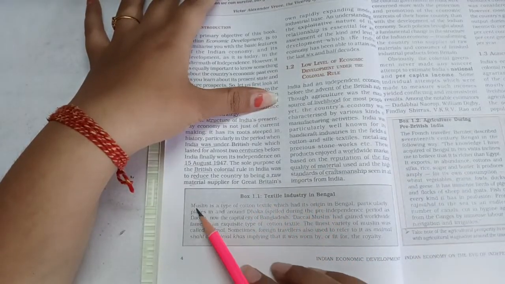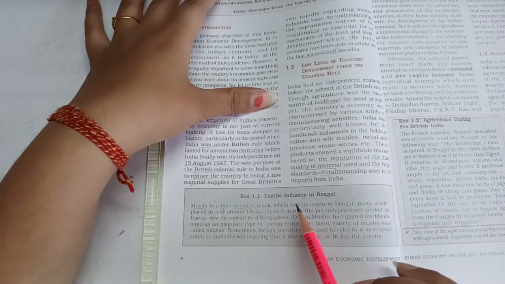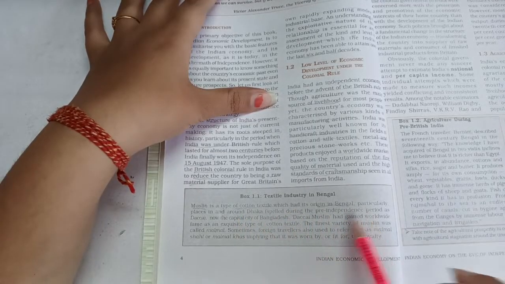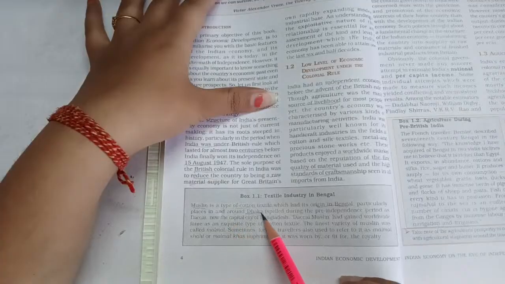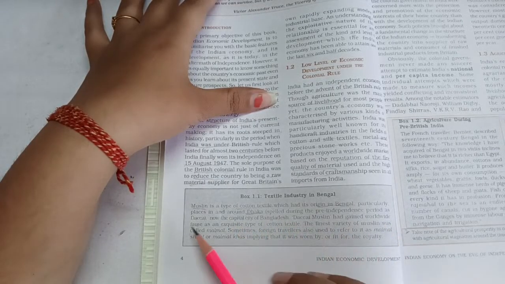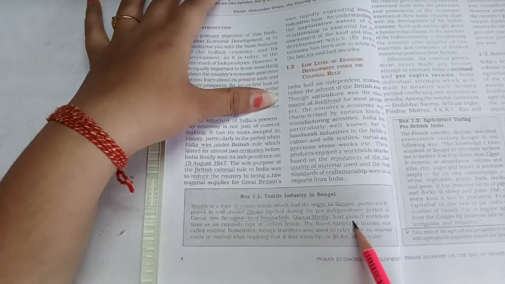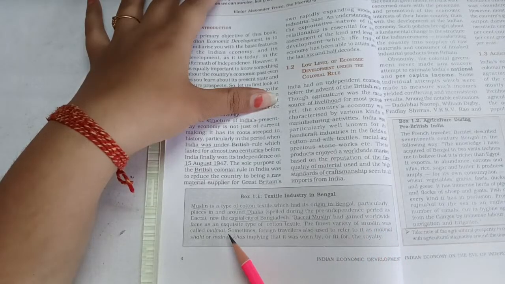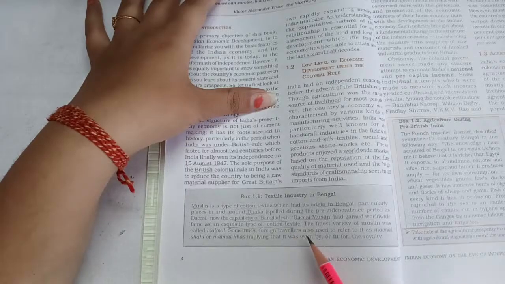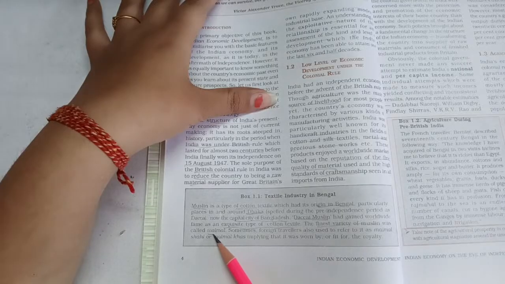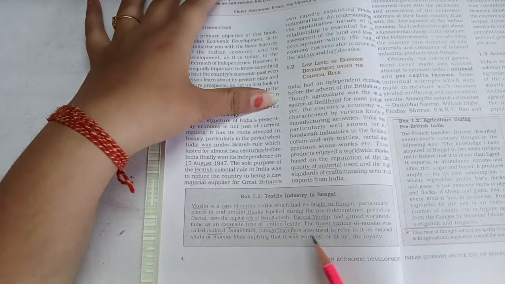Textile industry in Bengal. Muslin is a type of cotton textile which has its origin in Bengal, particularly places in and around Dhaka, spelled during the pre-independence period as Dacca, now the capital city of Bangladesh. Dhakai muslin had gained worldwide fame as an exquisite type of cotton textile. The finest variety of muslin was called malmal. Sometimes foreign travelers also used to refer to it as malmal shahi or malmal khas, implying that it was worn by or fit for the royalty.